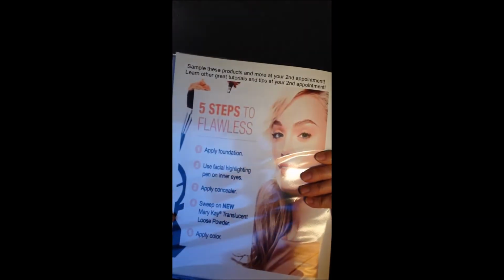Okay, moving on now to the next page. After you do the CC cream or mineral powder foundation, whatever you do, I'm going to stop and romanticize the second appointment. I got this off of Pinterest, and it's about sets of flawless skin. I use this as an example: sample these products at your second appointment. Learn other great tutorials and tips at your second appointment.